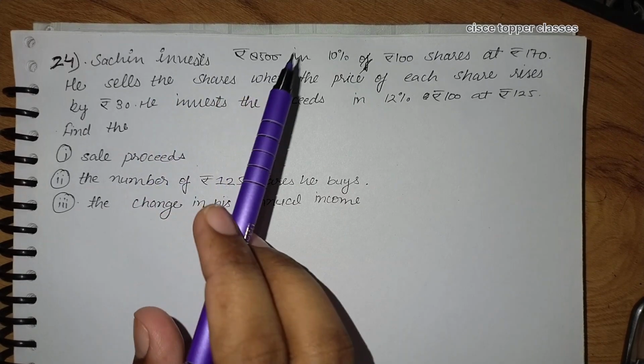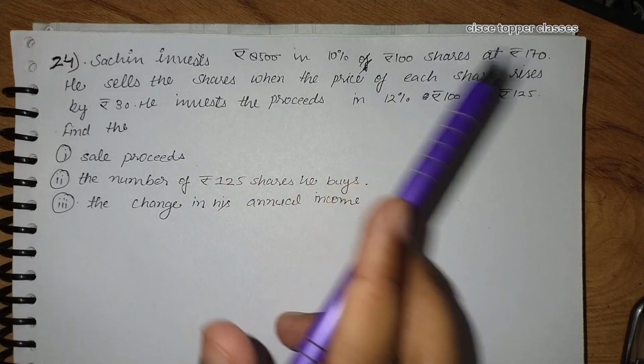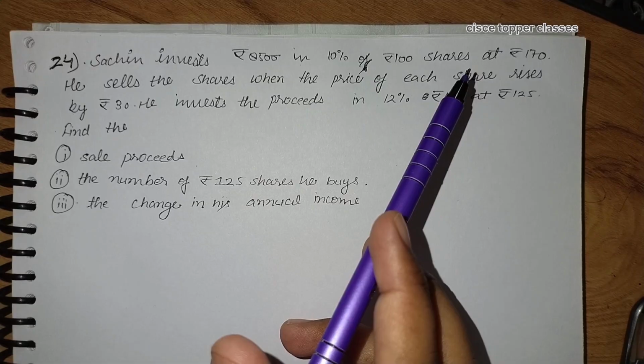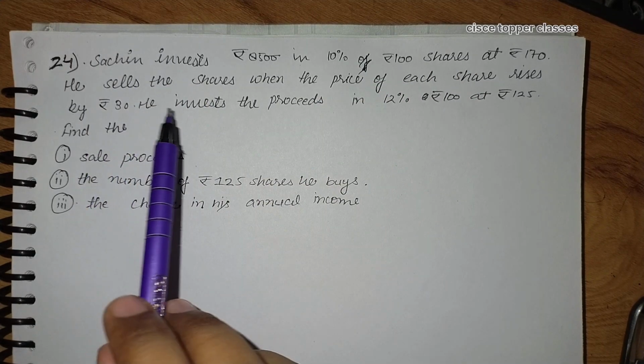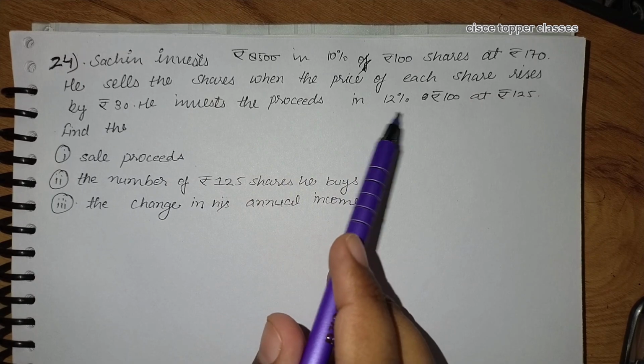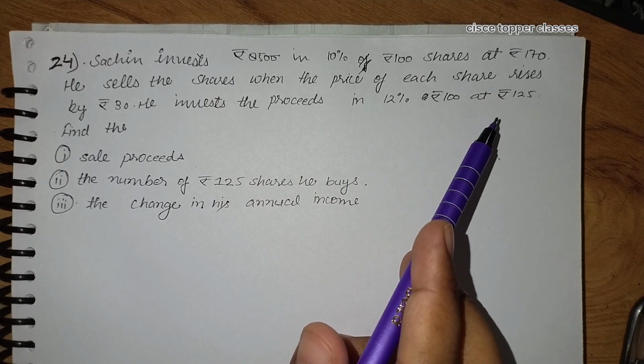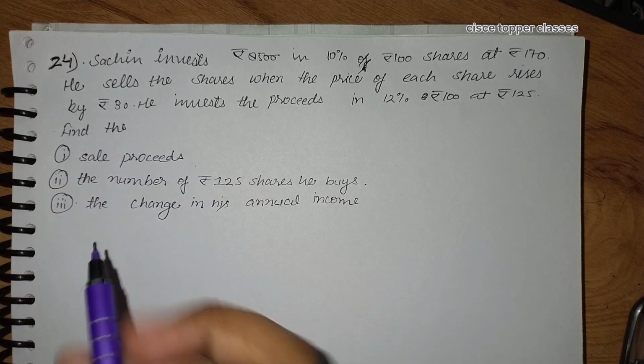Sachin invests rupees 8500 in 10% rupees 100 shares at rupees 170. He sells the shares when the price of each share rises by rupees 30. He invests the proceeds in 12% rupees 100 shares at rupees 125. Then find the sale proceeds.